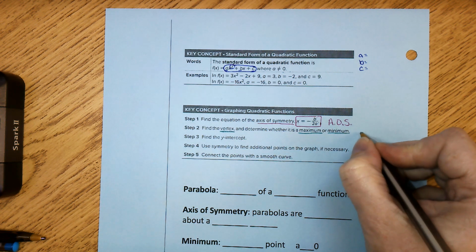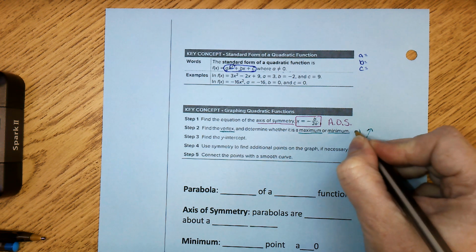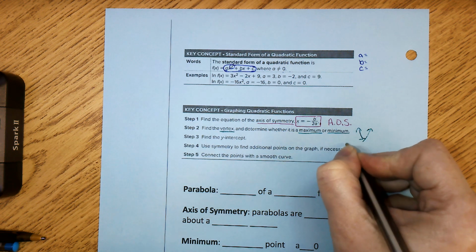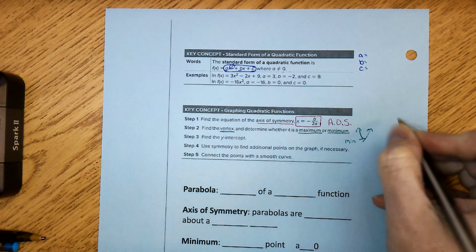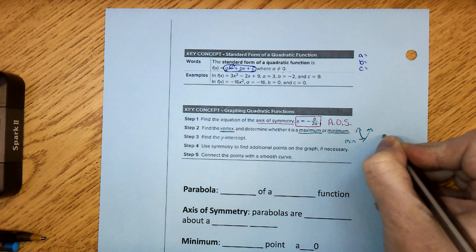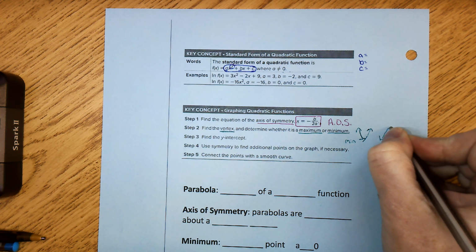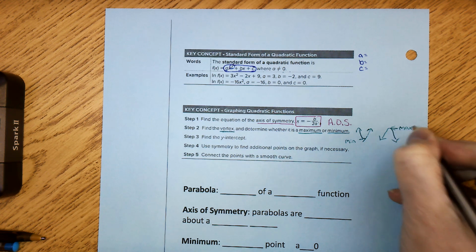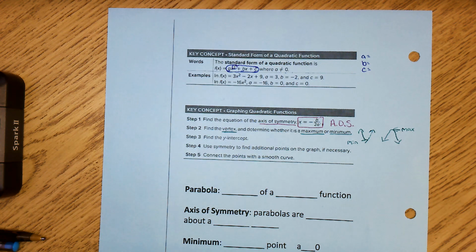Okay, so a minimum is the lowest point. So if you're filling your cup, it's the lowest. And then maximum, if you're dumping your cup out, that's the highest point. But notice these are curves and not points. We are not doing absolute value.